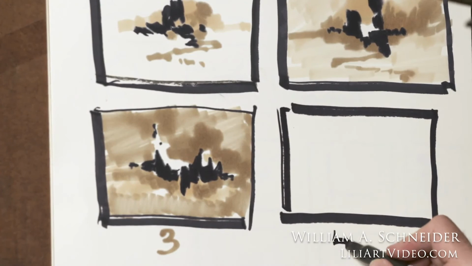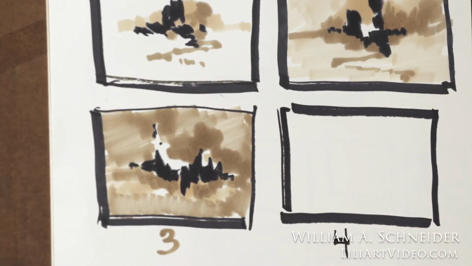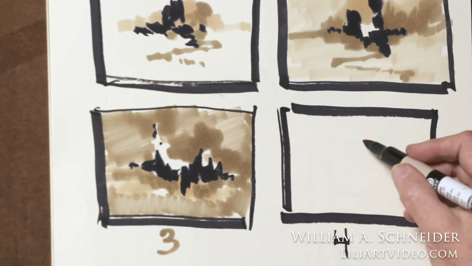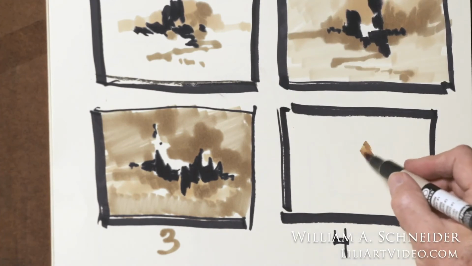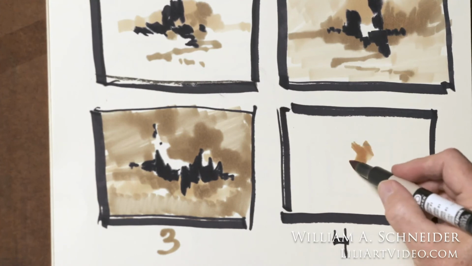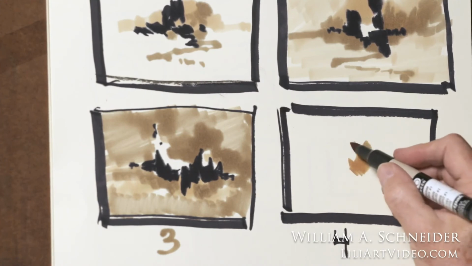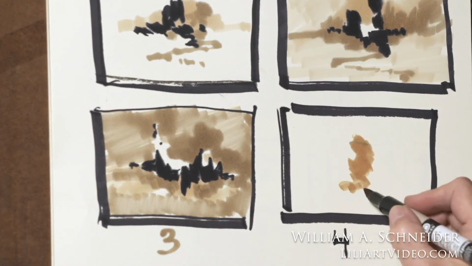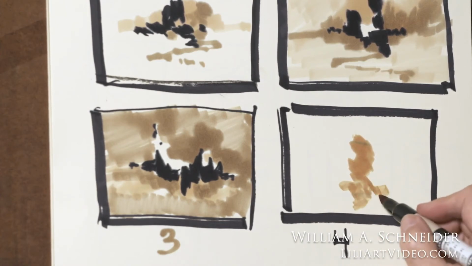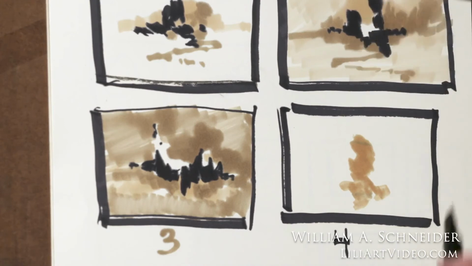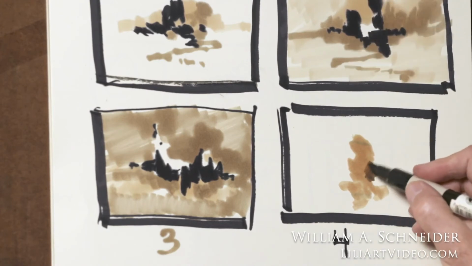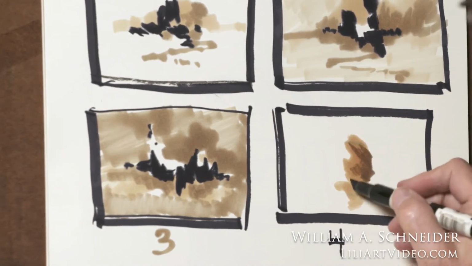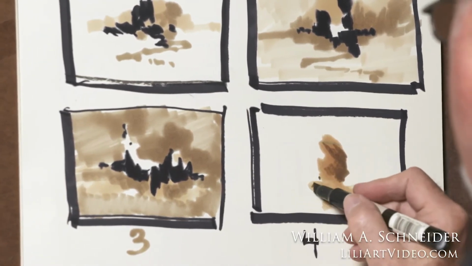So the number 4 design, you've got a center of interest that will have some darker gray, I'm sorry, that was the lighter gray, and then here's the darker gray around it, and there's going to be some white.